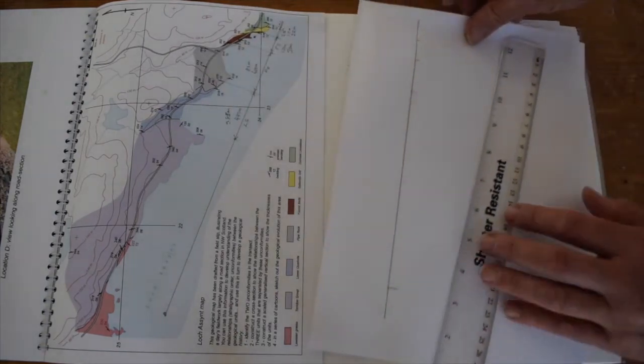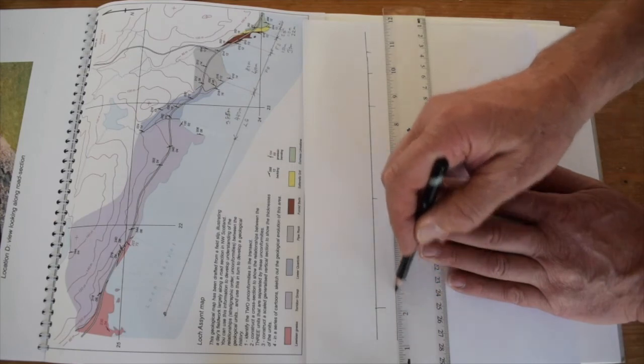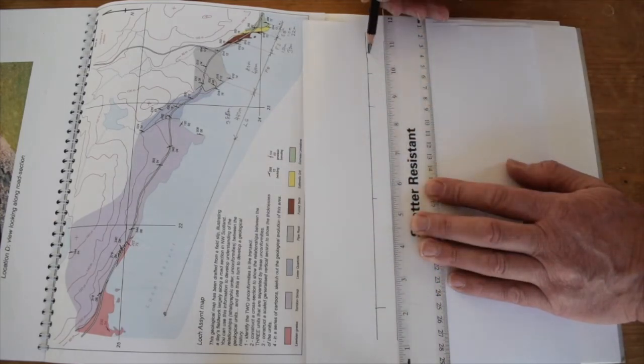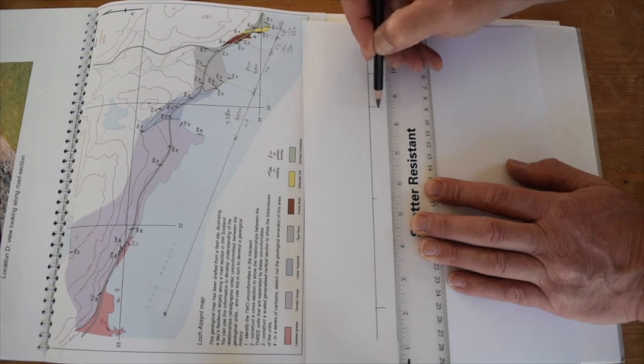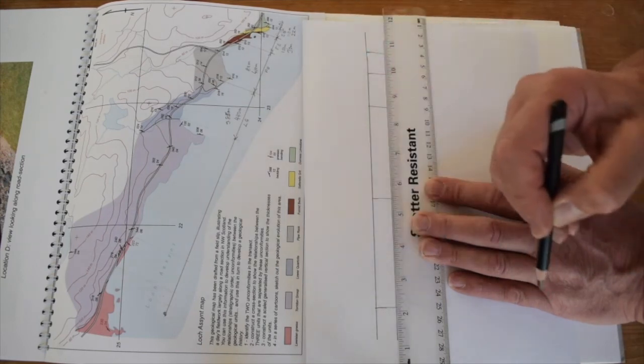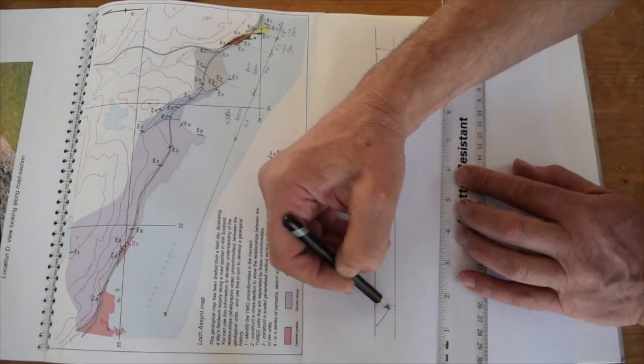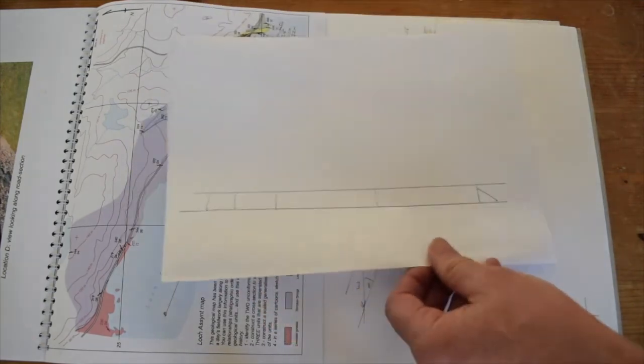So let's just quickly sort that out. So we have a column. Just bring these across. That's the top of the Saltarella, base of the Saltarella, base of the fucoids, base of the pipe rock, base of the lower quartzite. We'll put the Torridonian in like this.